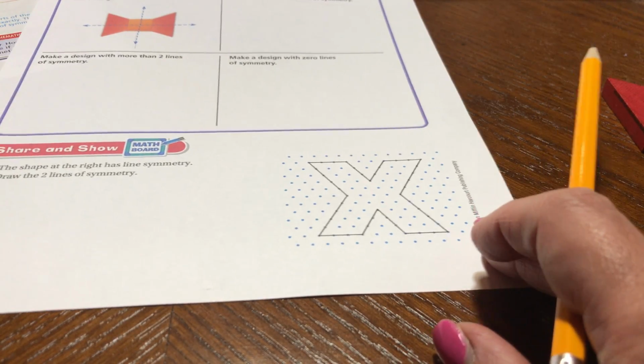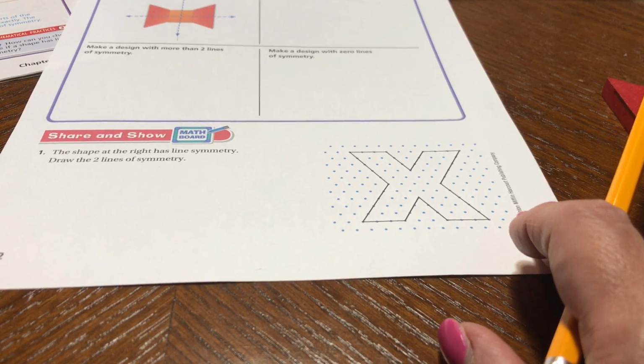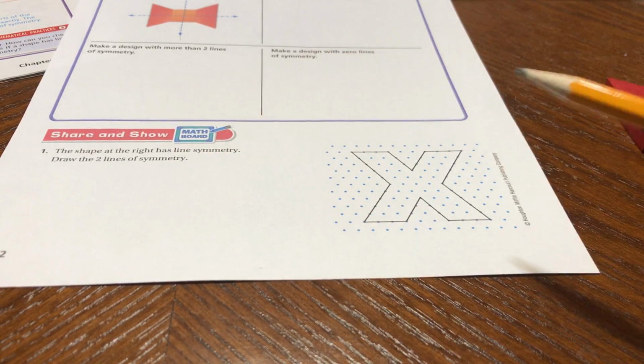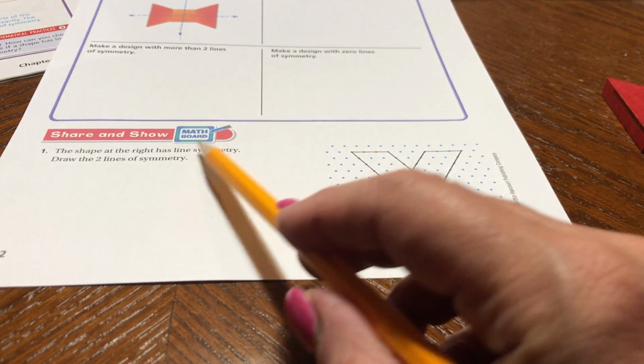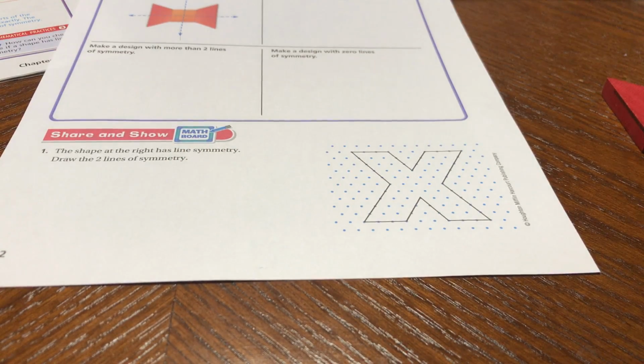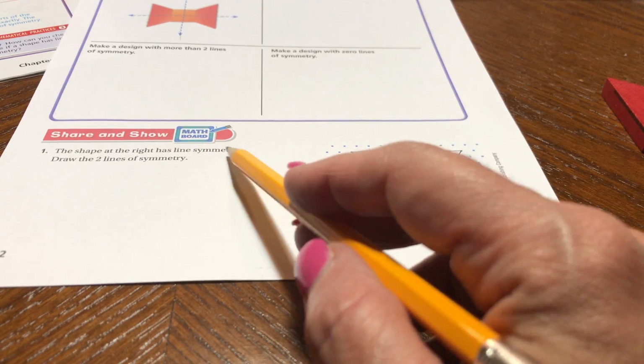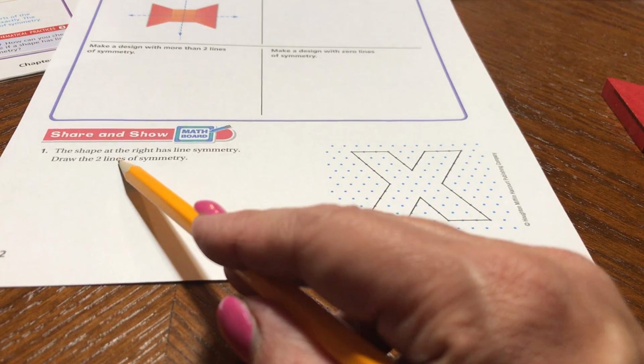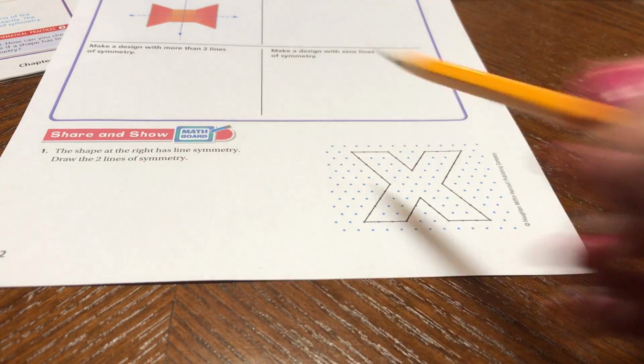And I'm going to go down to the share and show. The shape at the right has line symmetry. So when they're talking about one line, that's why they call it line symmetry. I always want to say lines of symmetry, but it's only one line. So that's why it's worded that way. Draw the two lines, plural, of symmetry.